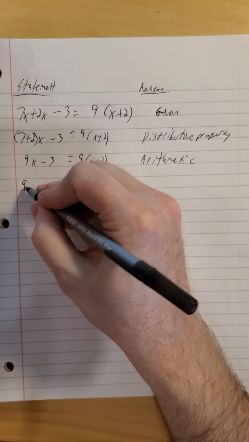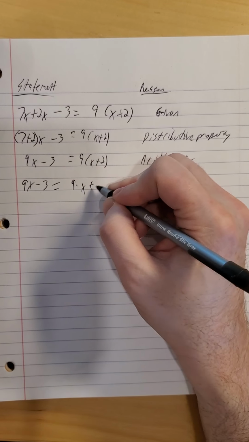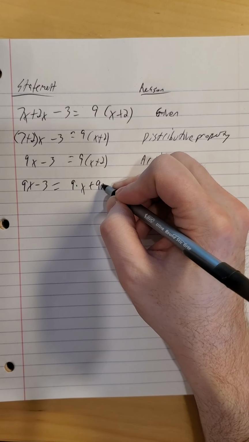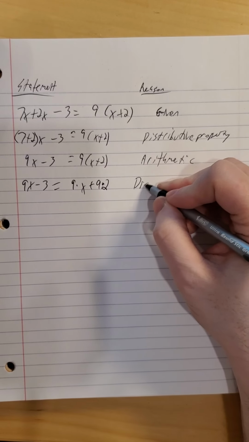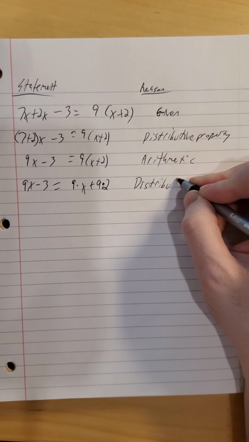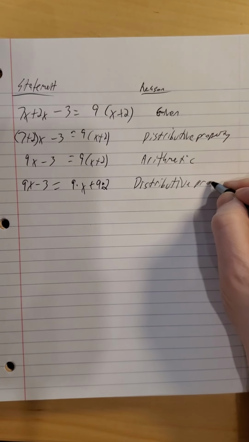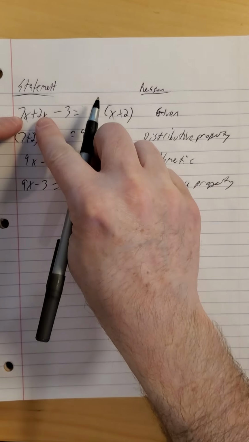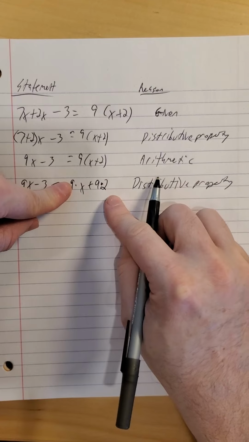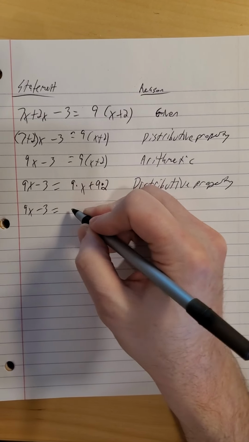So now I'll work on the right-hand side. We'll bring this left side along. 9 times x plus 9 times 2. So that was the distributive property used a different way. So before we used it to create parentheses, now we used it to remove them. We'll do the arithmetic on the right-hand side next.